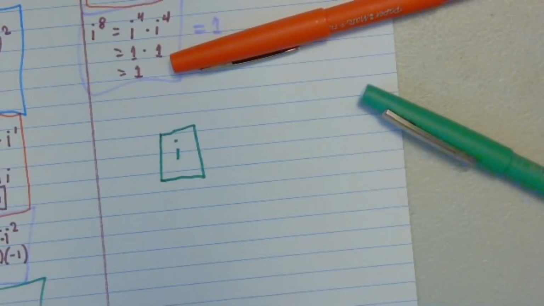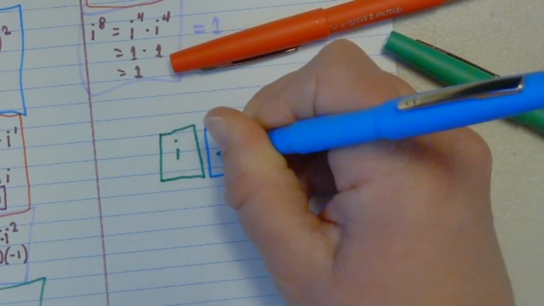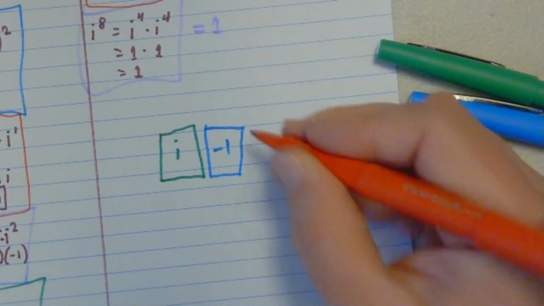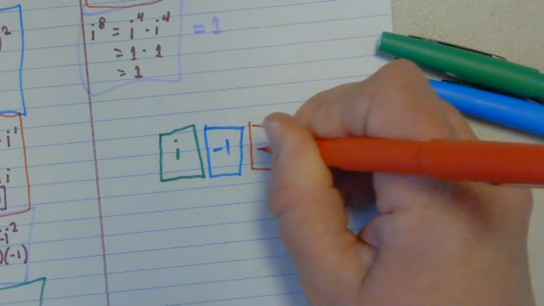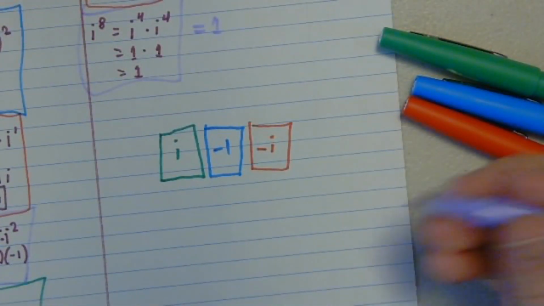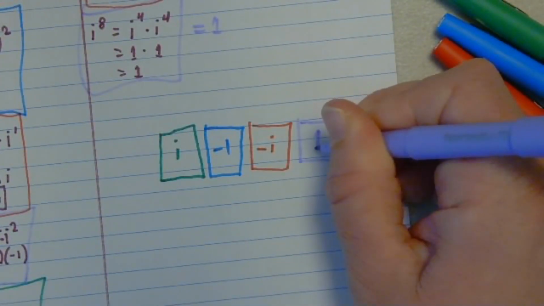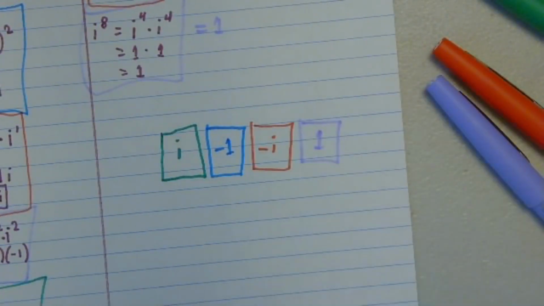I might have I, might have -1, I might have -I, or I might have 1. And once again, I should make those have little hats so they're more clearly not I's. Those are the only 4 things that happen.